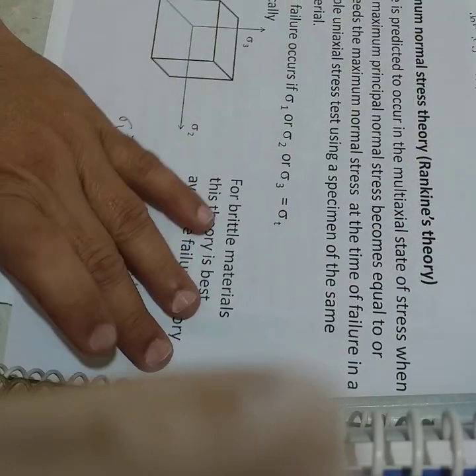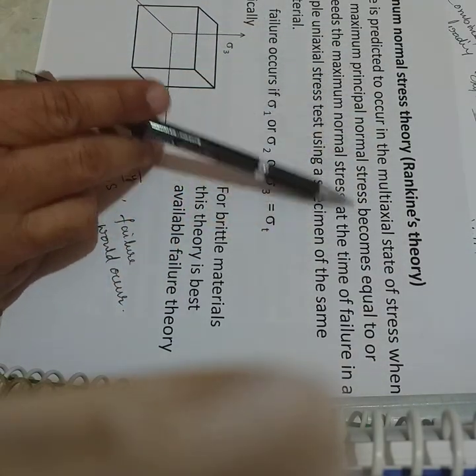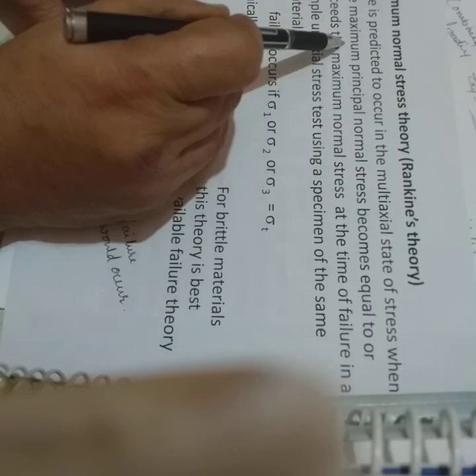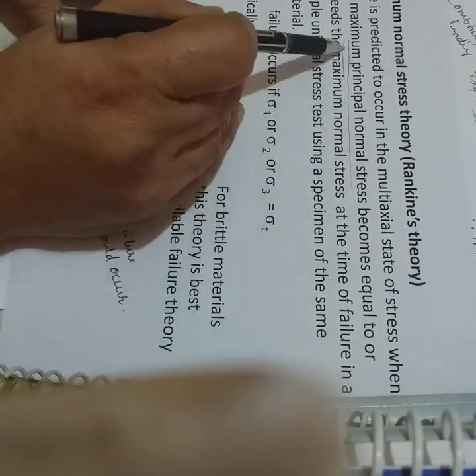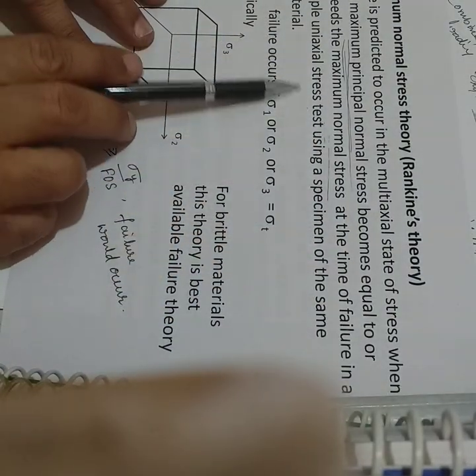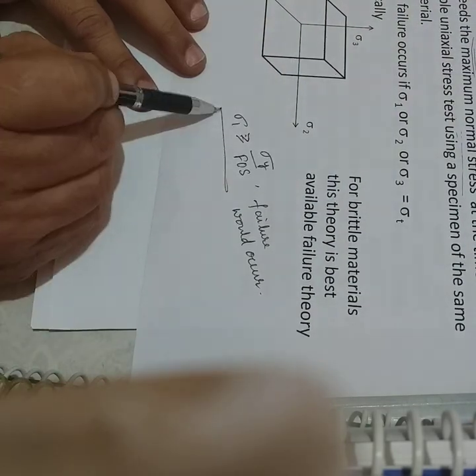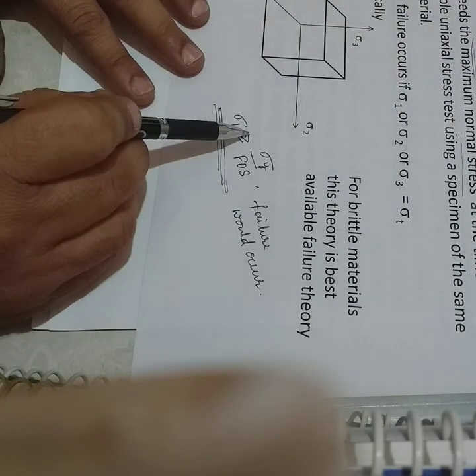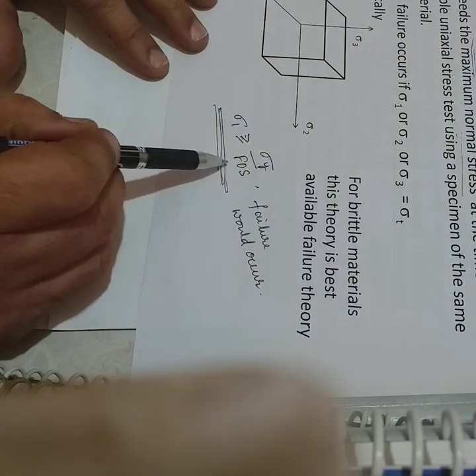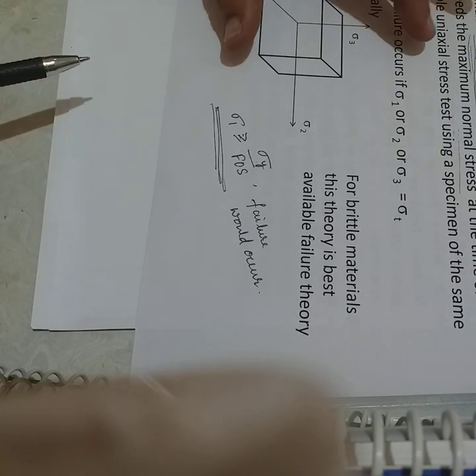That is, when it is applied to maximum normal stress theory, failure is predicted to occur when the multi-axial state of stress, that is maximum principal stress, becomes equal to or exceeds maximum normal stress at the time of failure in a simple uniaxial tension test specimen of the same material. That is, the failure would occur when the maximum principal stress sigma 1 becomes equal to or greater than yield stress by factor of safety. Okay, this theory is suited best for brittle materials.